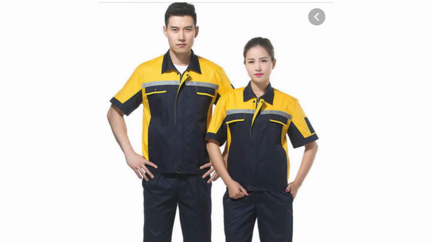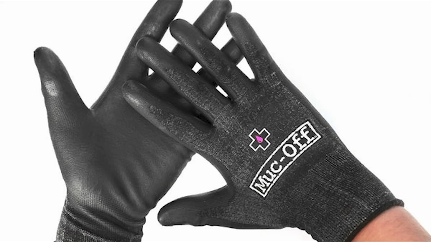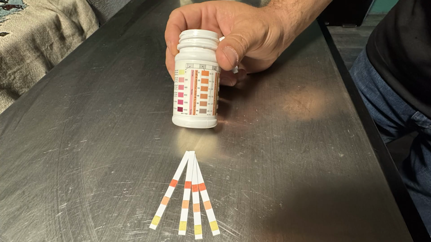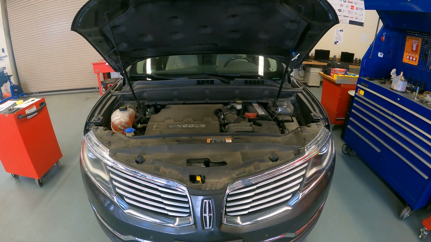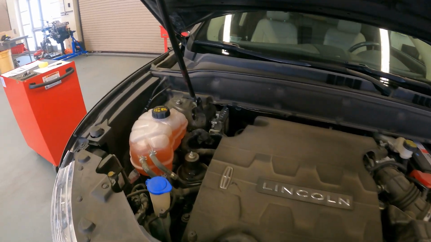the proper PPE on. For this job, we will want to have safety glasses and closed-toed shoes. You may want to wear gloves as well. For tools, we'll need a hydrometer, coolant tester, or a set of test strips. Now we will get started and locate the coolant reservoir and the radiator cap.